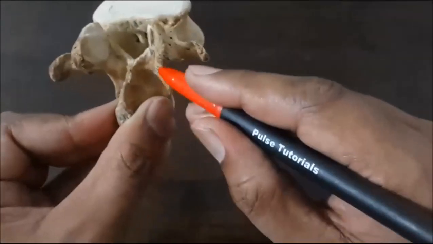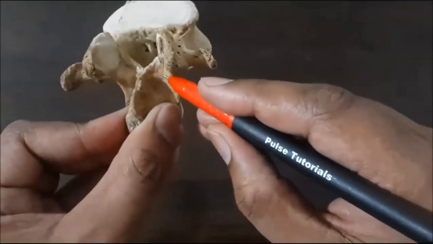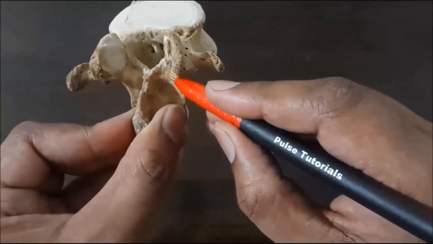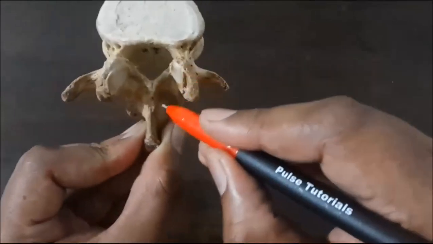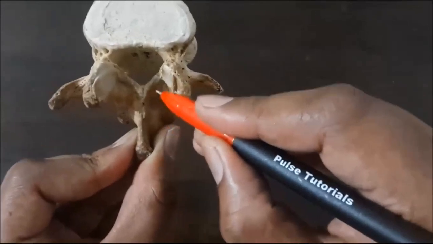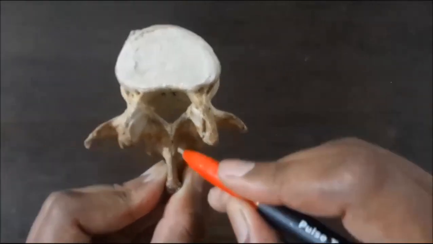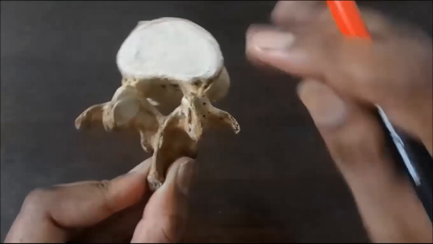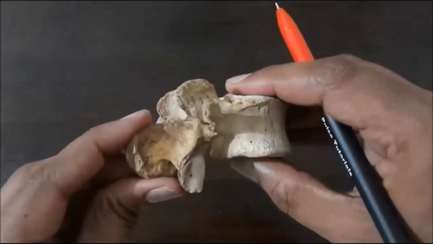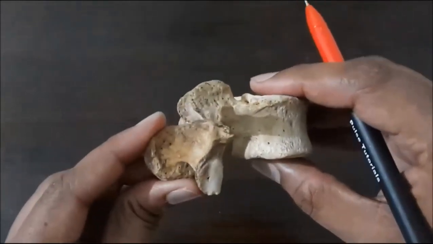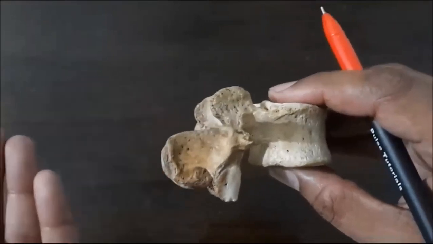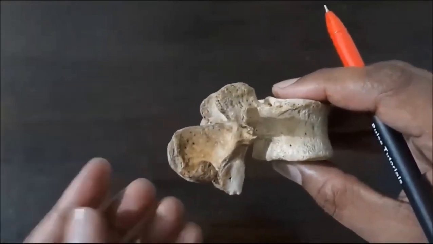The laminae, as we can see here, are short, thick, and broad, and they are directed backwards and medially. They join in the midline to form the spinous process. The spinous process is more or less a thick quadrangular piece of bone which is pointing backwards and slightly downwards.